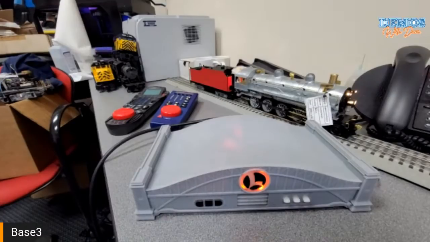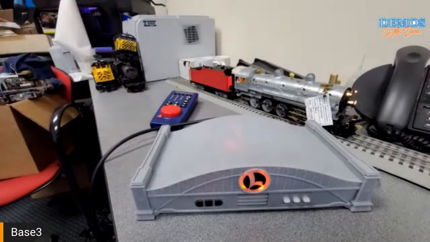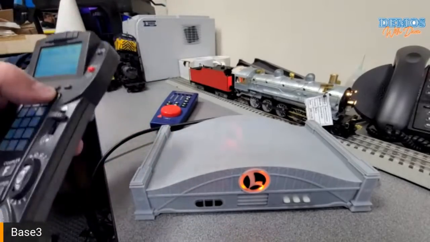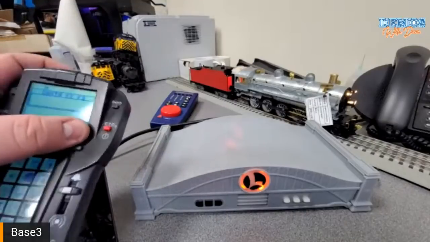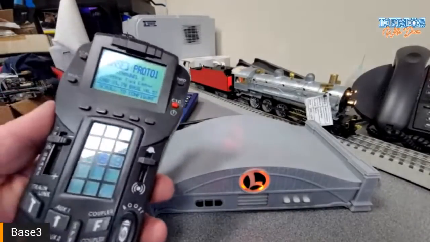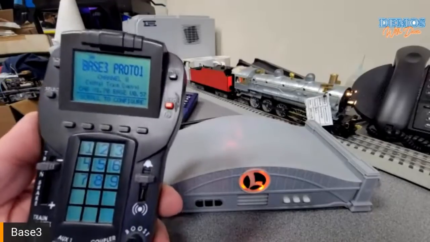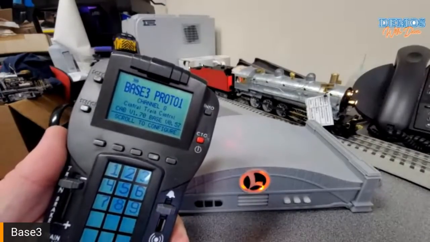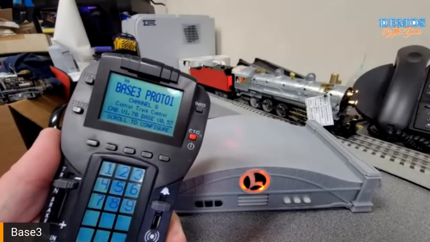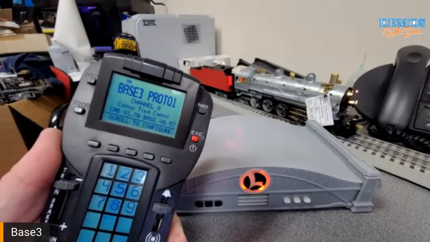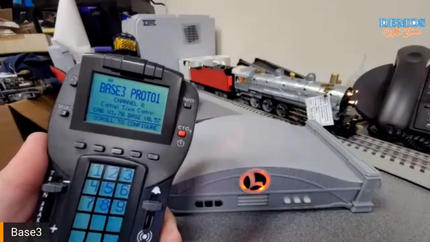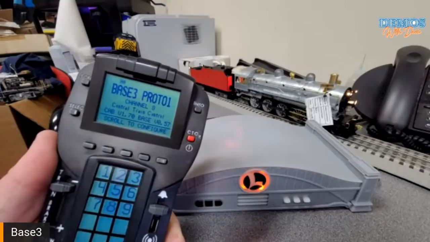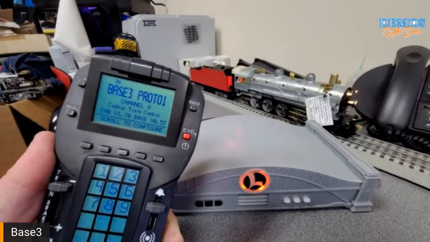Now I want to talk about the Cab2 real quick. And in terms of the Cab2 more specifically, I want to talk about the firmware. The firmware version for the Cab2 that I have here, as you'll see, is 1.70. We released 1.70, I want to say it was early November. So that is available to download on the Lionel support site. And you can update your Cab2 remote with that using a Base2 if you don't want to wait, or you can wait until you get your Base3 and do the update that way as well.